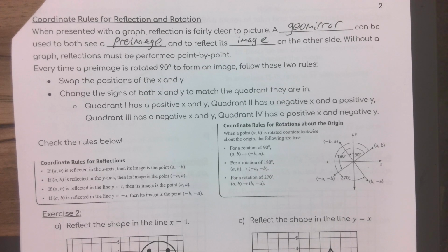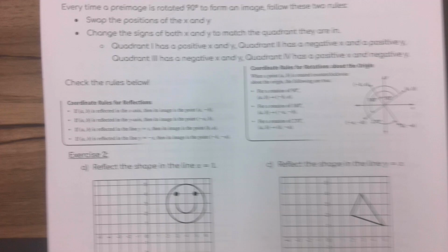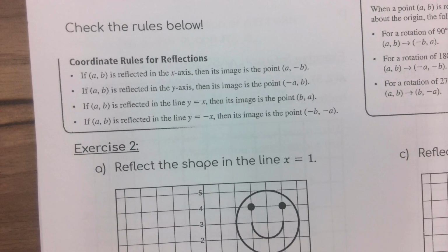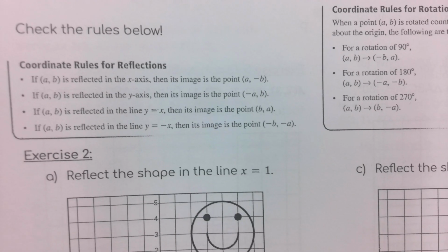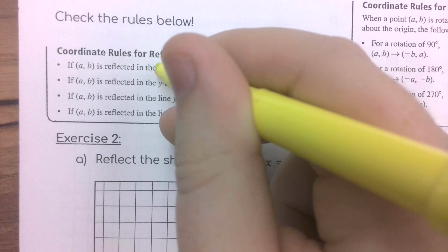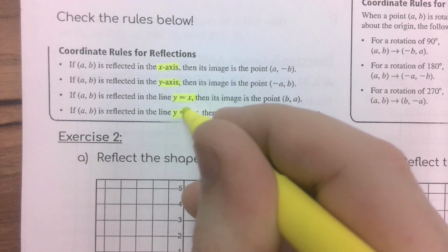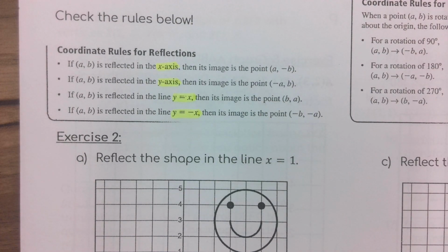So we have some coordinate rules for reflections. These rules are very situational, and that's why we're going to make sure that you have these with you as we do our end of unit project. But these are 4 rules that are shortcuts for reflecting something. It doesn't work for all reflections, but anytime you're trying to reflect over the x-axis, the y-axis, the line y equals x, or the line y equals negative x, we have some shortcuts you can do to reflect.